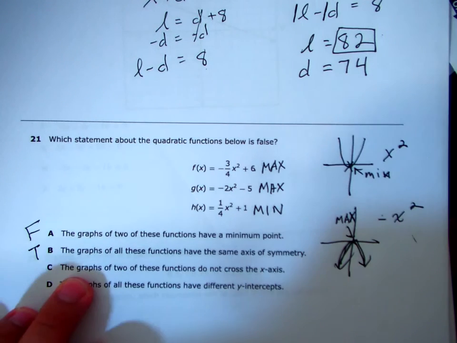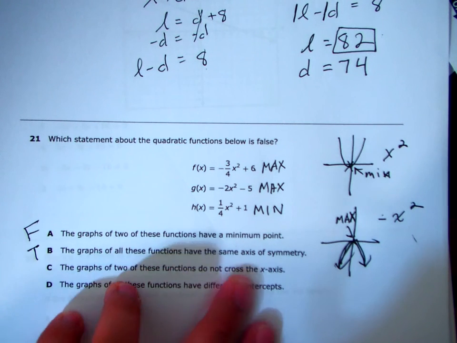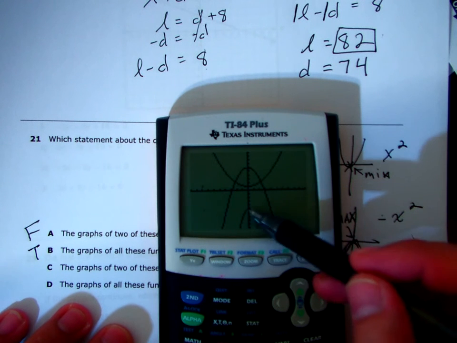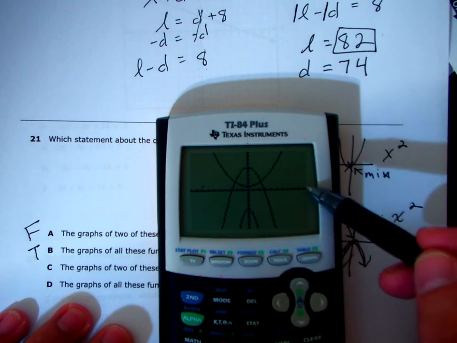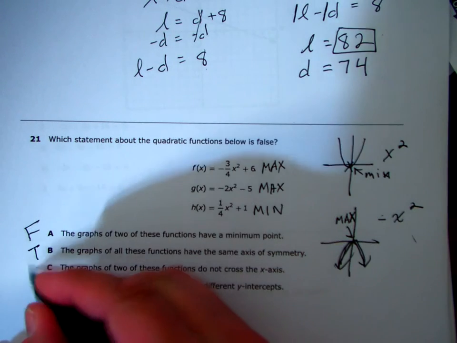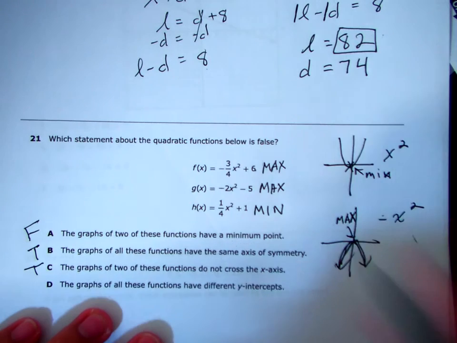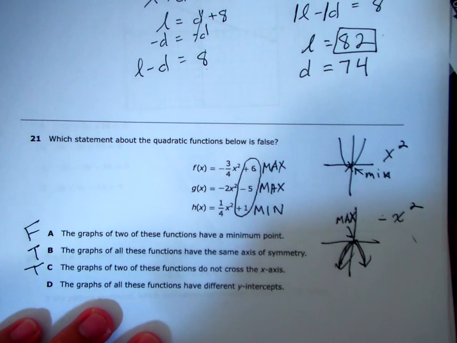The graphs of 2 of these functions do not cross the x-axis. That's true. This one here and this one here do not touch the x-axis. So that's true. The graphs of all these functions have different y-intercepts. Yes. Y-intercepts are here in the back. They all are different, right? So true.